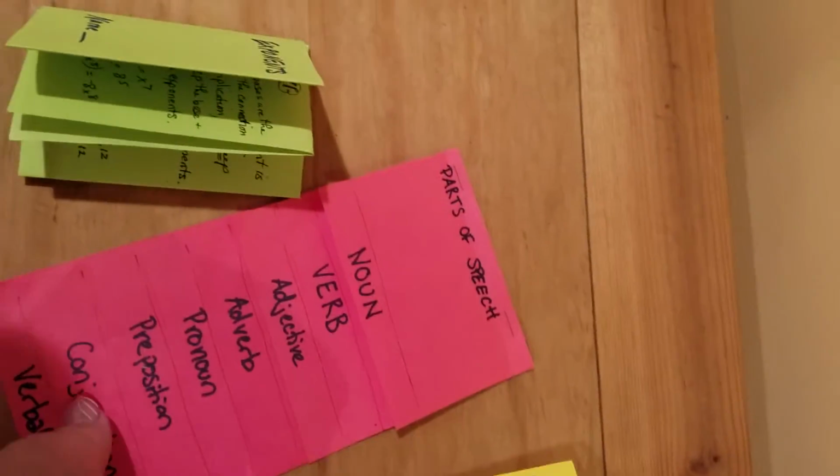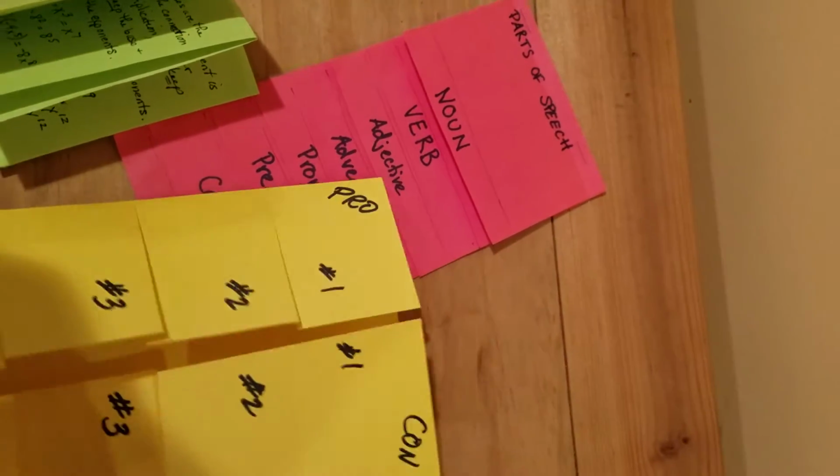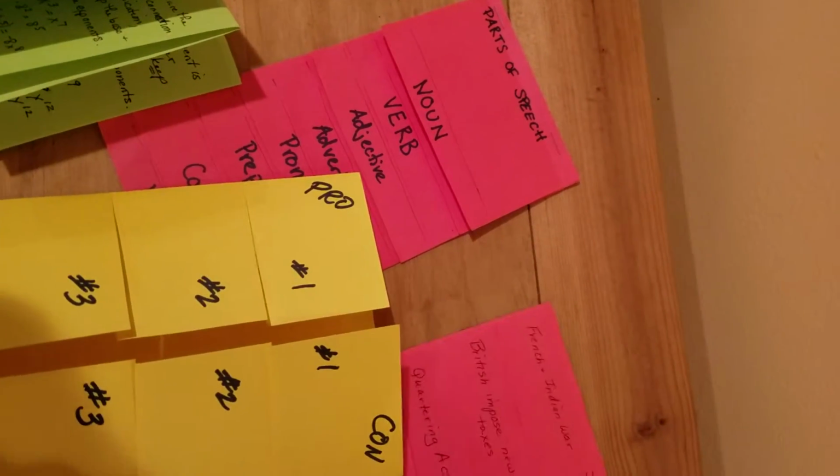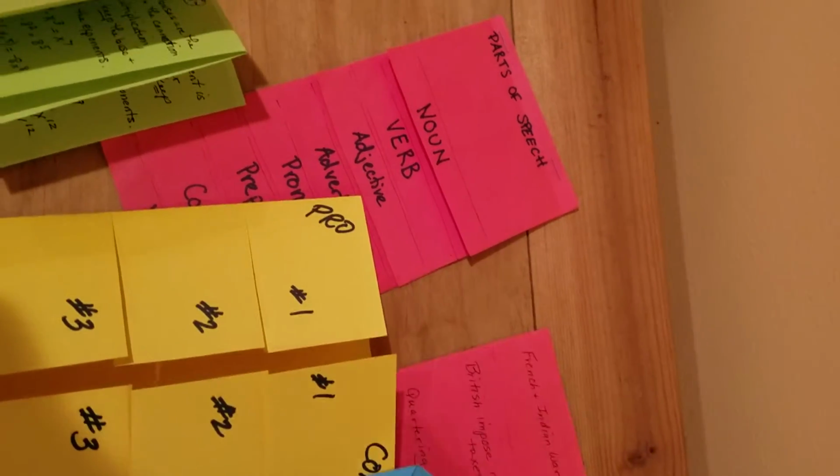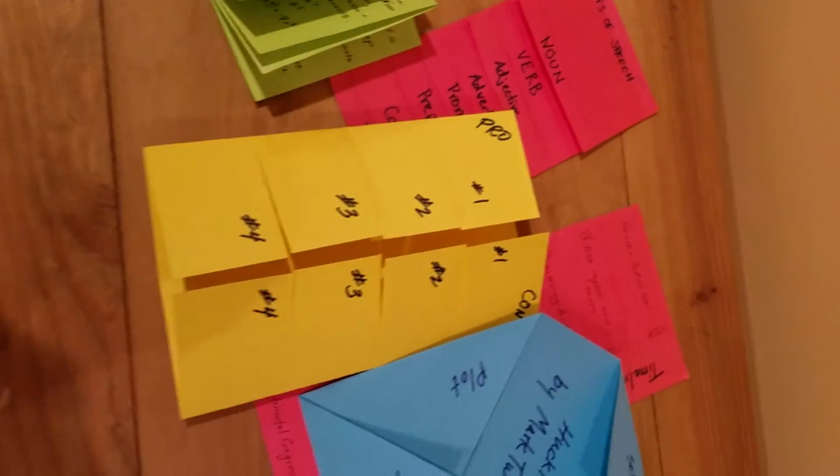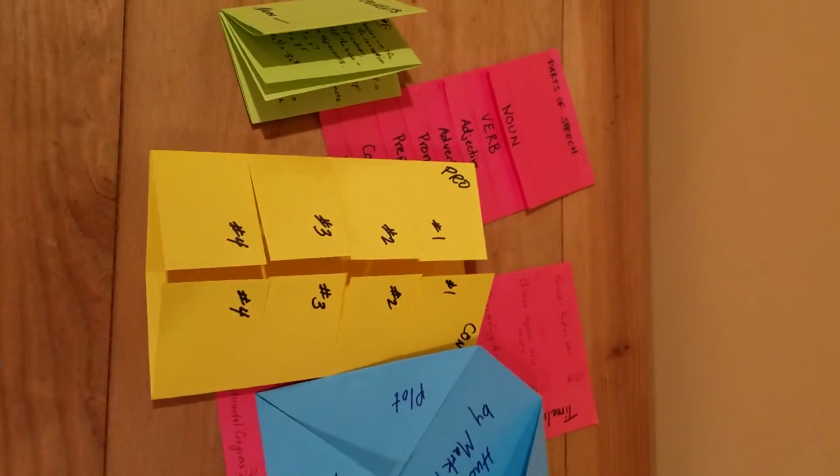Now you can design these any way you want, use whatever content you want. Teachers sometimes have students glue or tape these foldable organizers into their notebook so that they will have them, which is a handy thing for them to do.